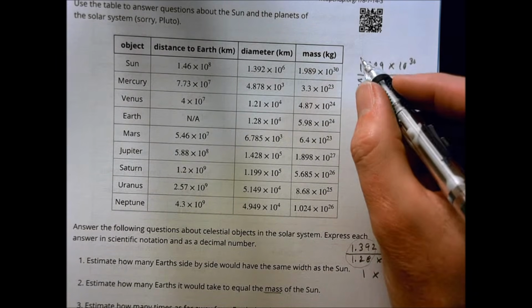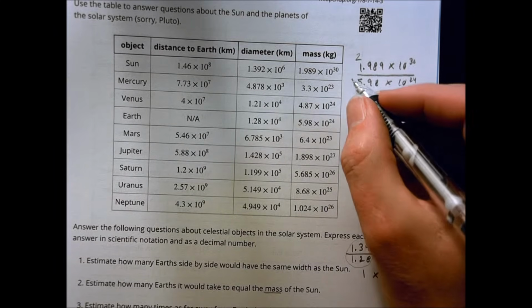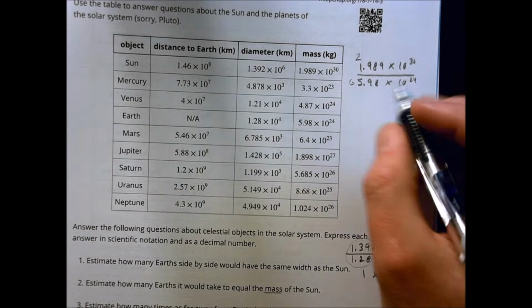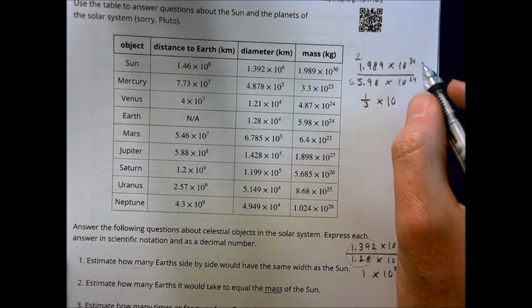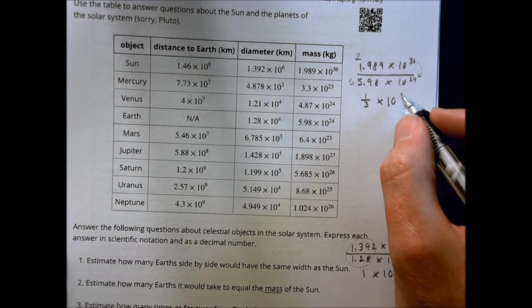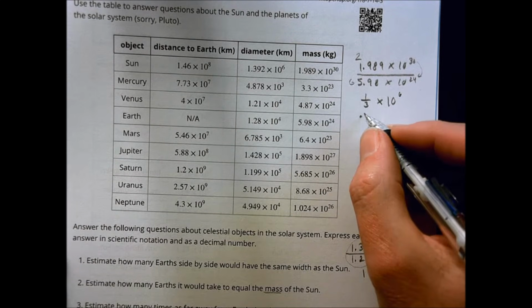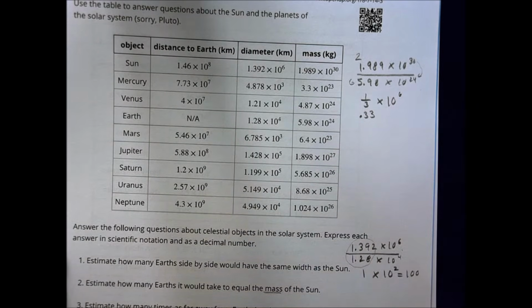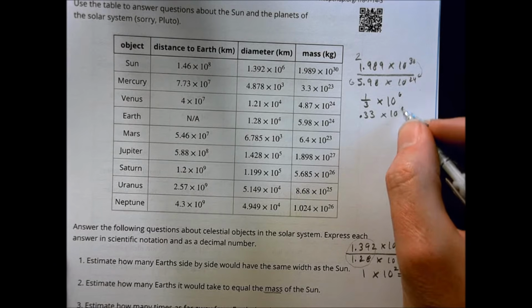Let's say 1.9 is about 2, and 5.98 is about 6. So 2 divided by 6 is going to be 1/3 times 10 to the, and 30 minus 24 is the 6th power. Now 1/3 as a decimal is about 0.3, and it goes on forever, 0.333, whatever you want to say. So if I write it like that, I have 0.3 times 10 to the 6th power.